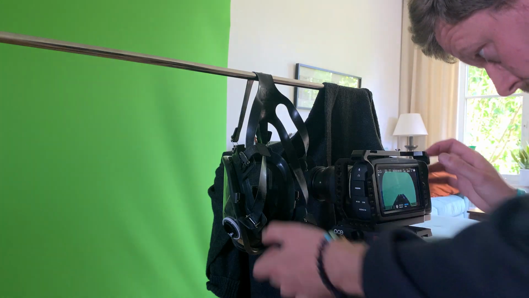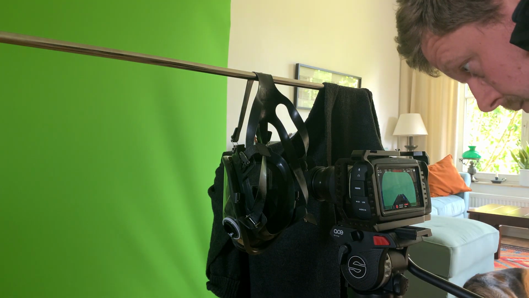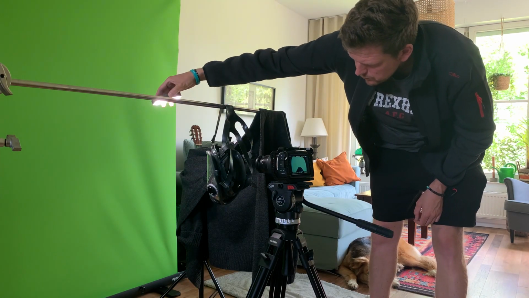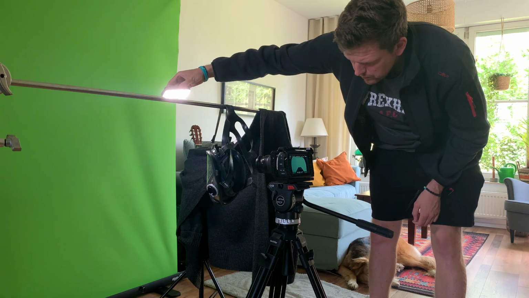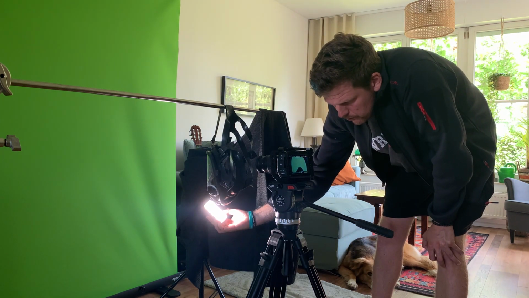For the mask, it's pretty simple. I shoot the mask in front of the green screen and then use the aperture light to get some kind of nice reflections into the glass of the mask, and then just shoot different positions of the light. And this way we fairly quickly created the mask.